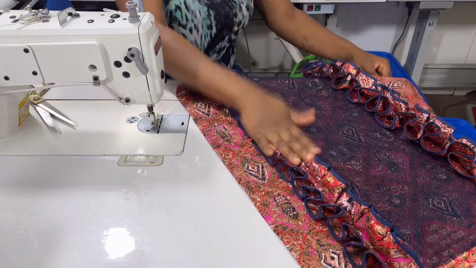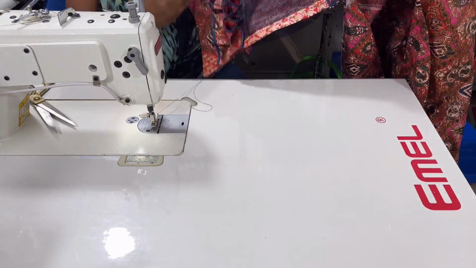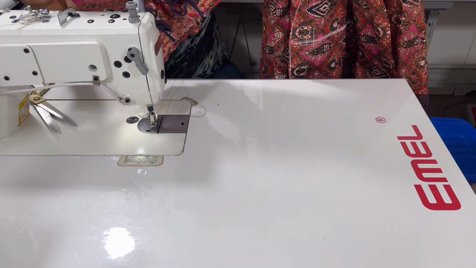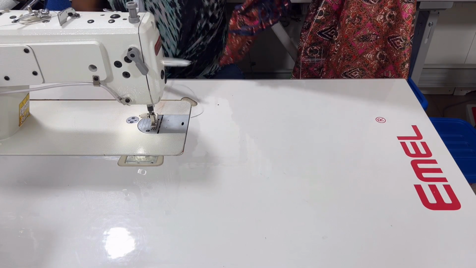So you can see I'm done with one hand, and I'm going to repeat this same thing to the second hand. Oops, this is beautiful. So I'll repeat the same thing.